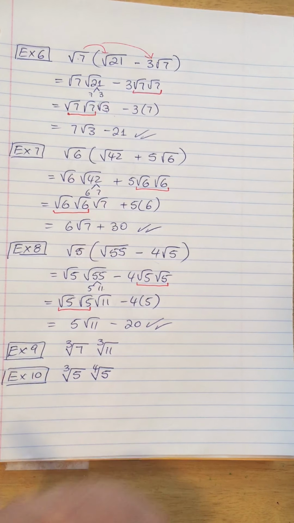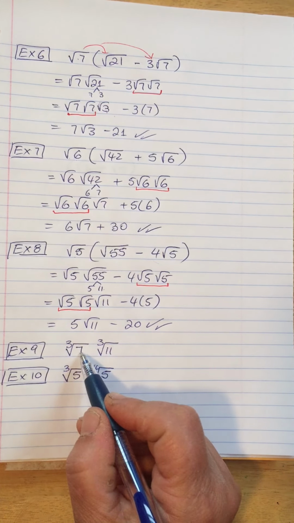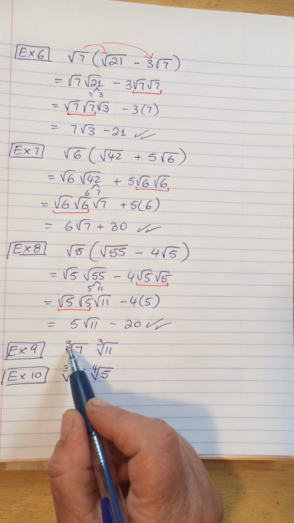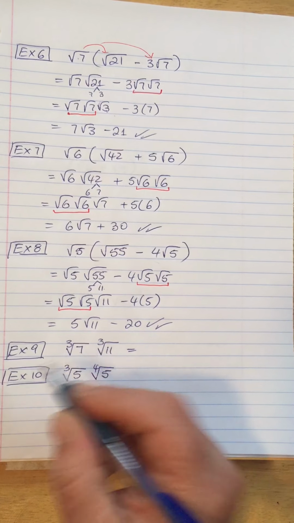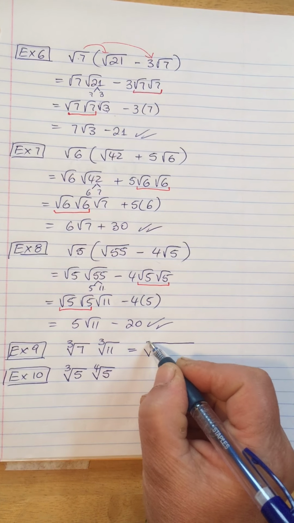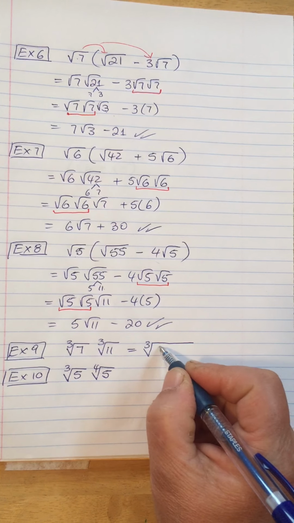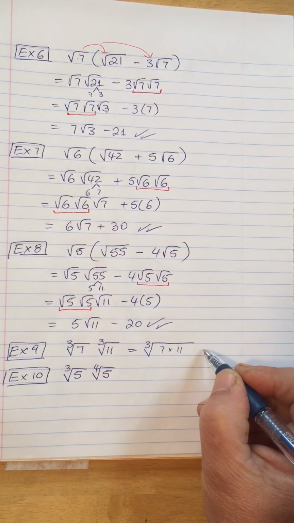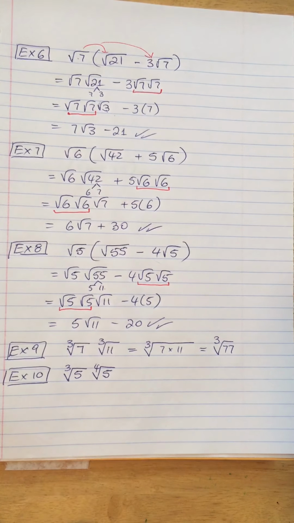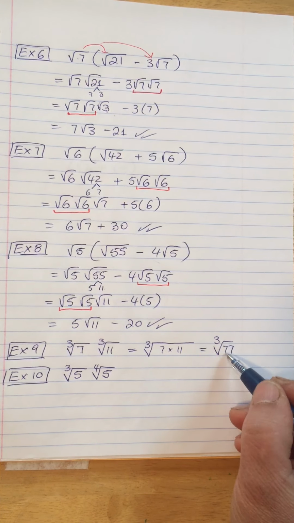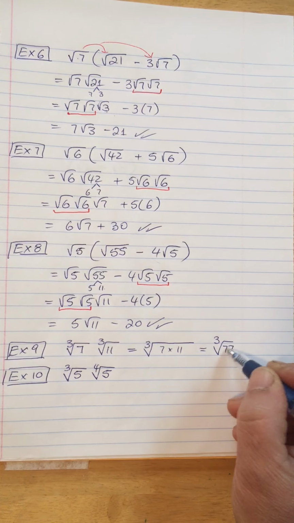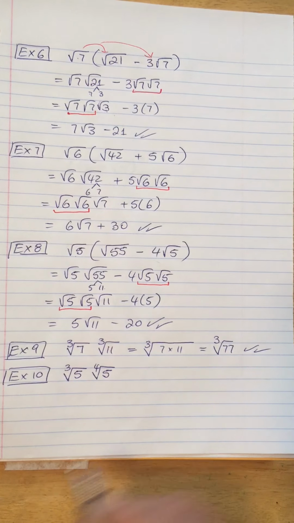Okay, now here, example 9, I have to multiply two radicals. I am happy, yes, I can do it. Why? Because they have the same index. So I'm going to use the property. I am writing a radical with the common index, and now I multiply 7 and 11, and this is 77. I cannot find the cubic root of 77 by hand because this is not a cube number, so done.